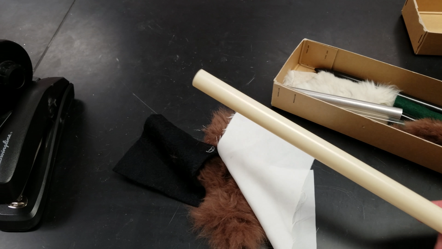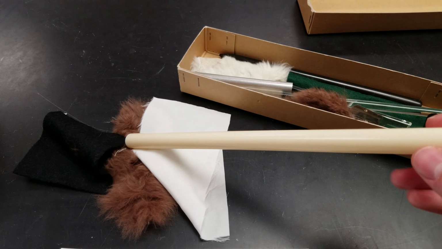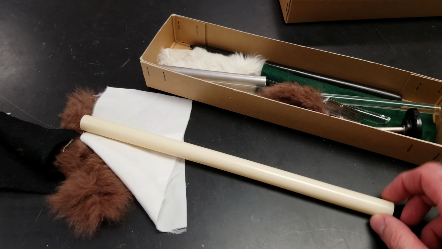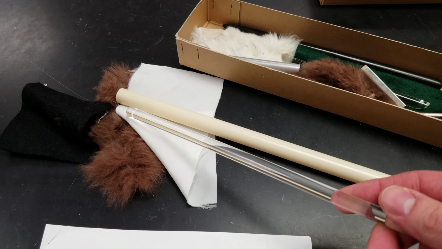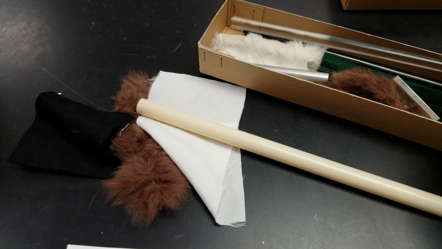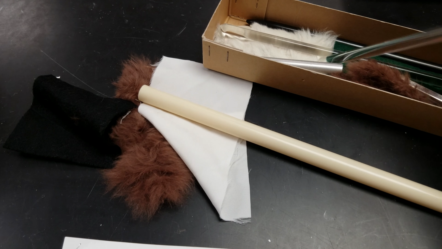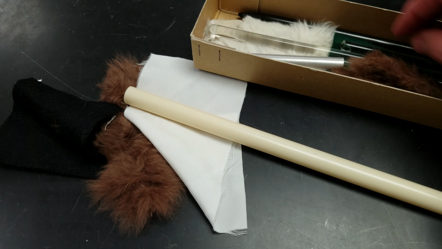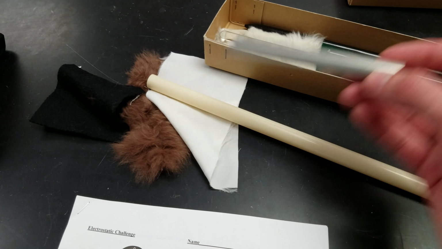There is, I think this is one of the PVC tube. Okay. There is a glass rod. Please be very careful. They will break. They are glass. Here's an example of a broken one there. Okay. Metal rods also, and a clear plastic tube.